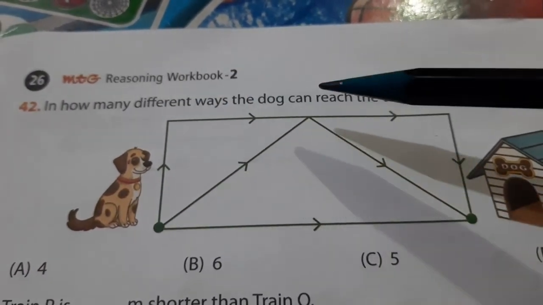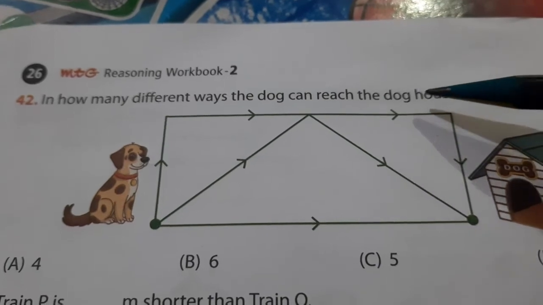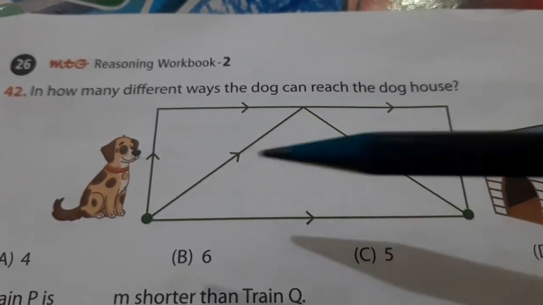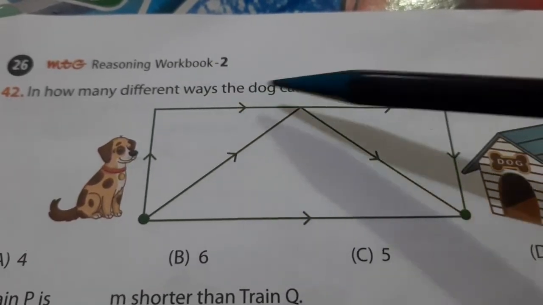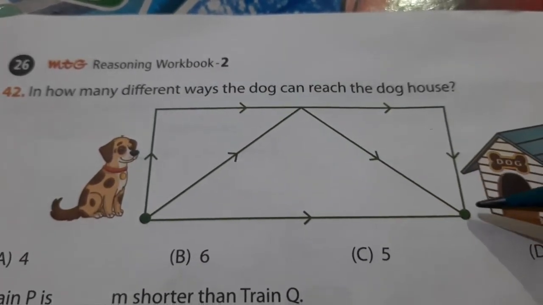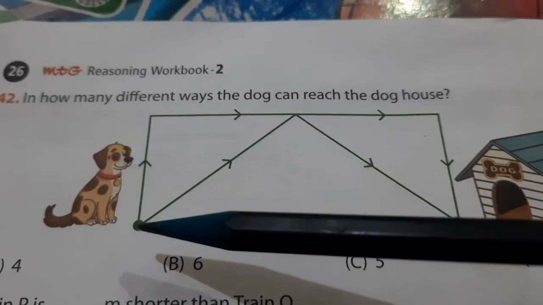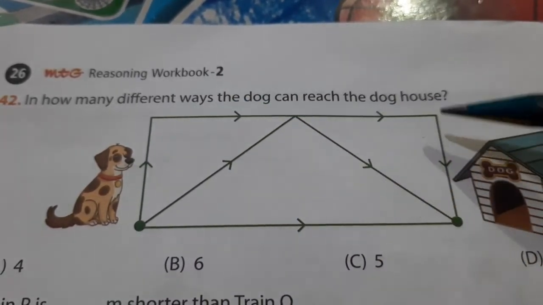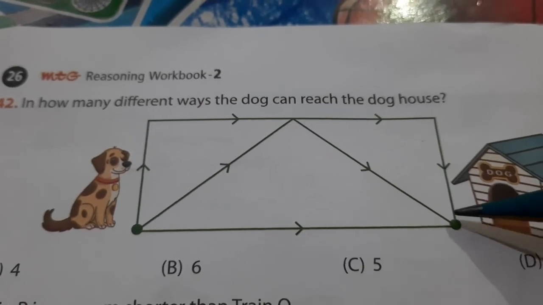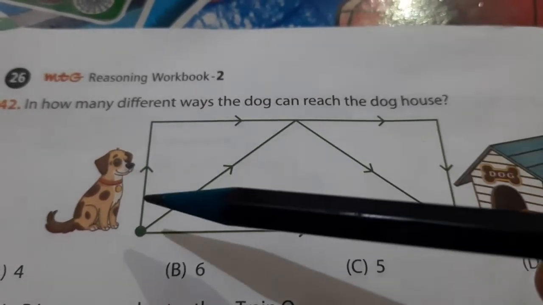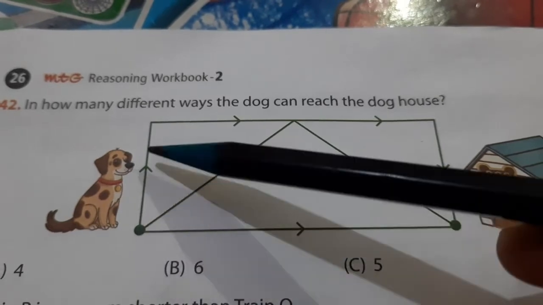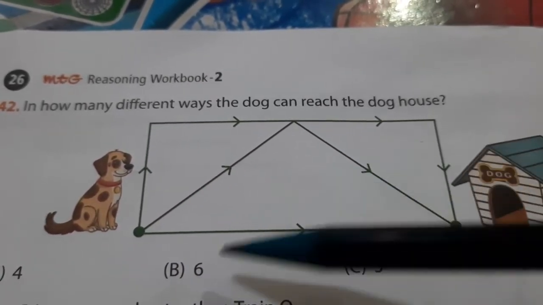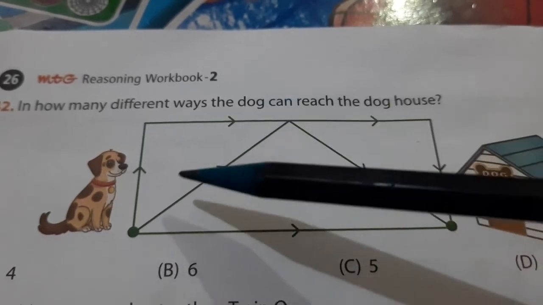In how many different ways can the dog reach the dog house? Please look at the directions which are given, okay? And basis that only you should be finding the way. Wherever you have direction, you should follow that path only. You cannot go in the opposite direction. The dog can start from this point in three different ways. So let us look at what all different routes the dog can take.